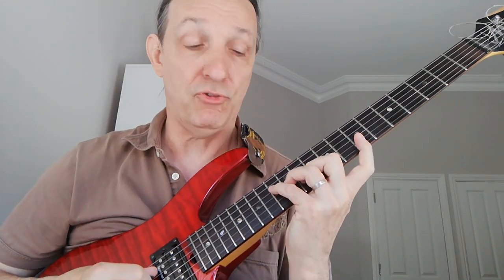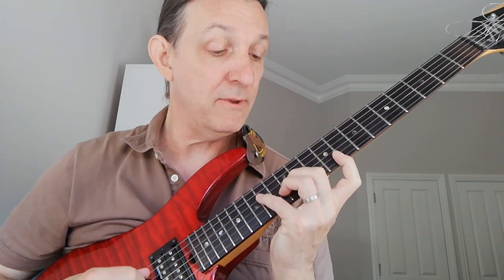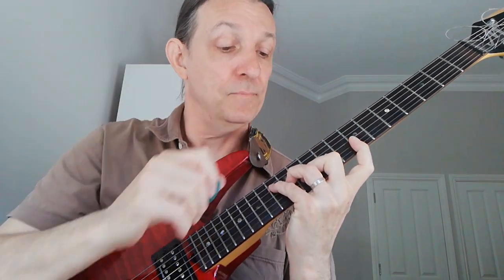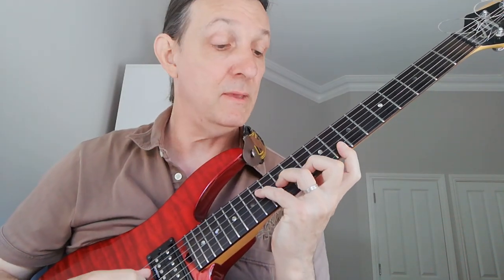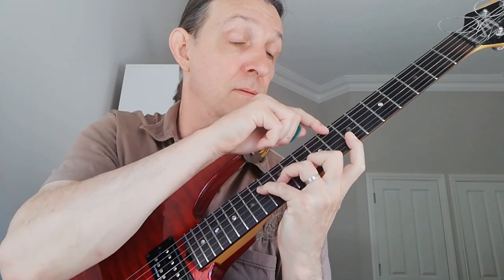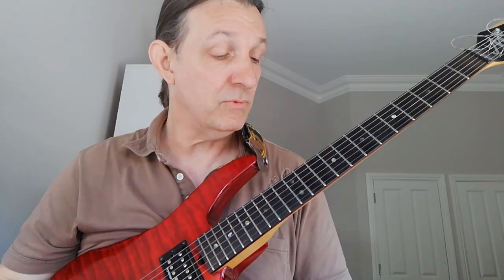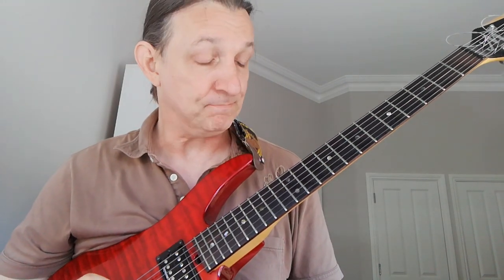Or we can just resolve in a close way for the C chord. So we have this, and then resolving to C. So that's also a typical resolution for those types of chords.